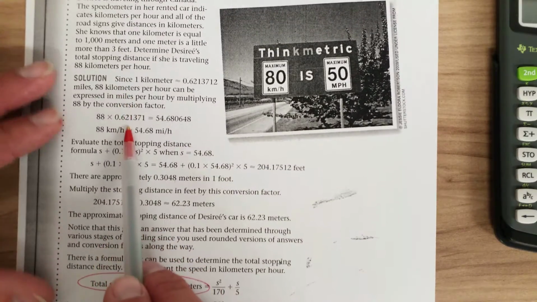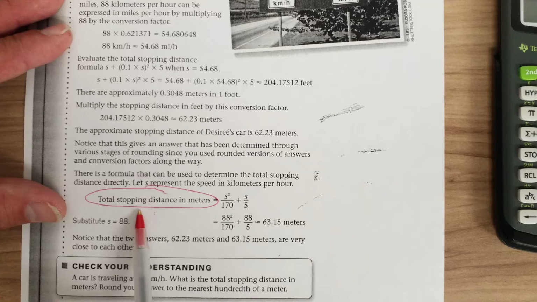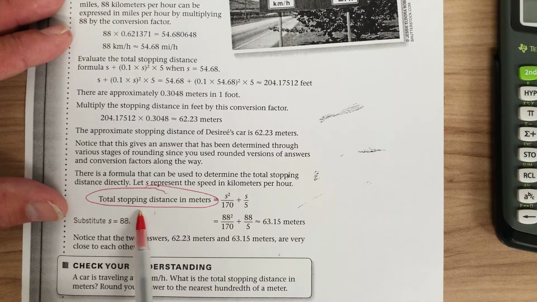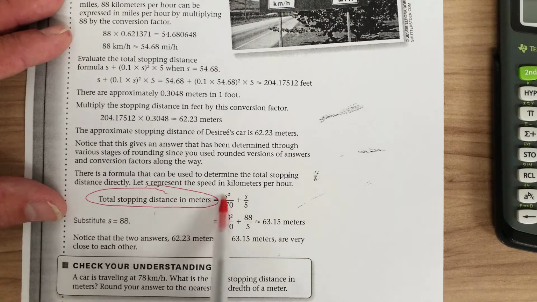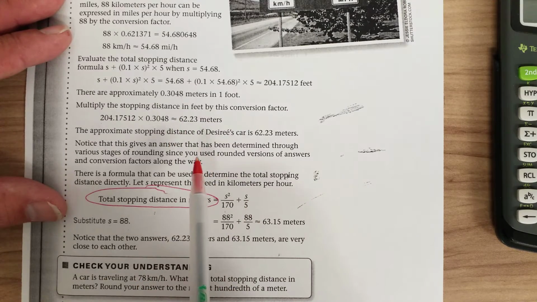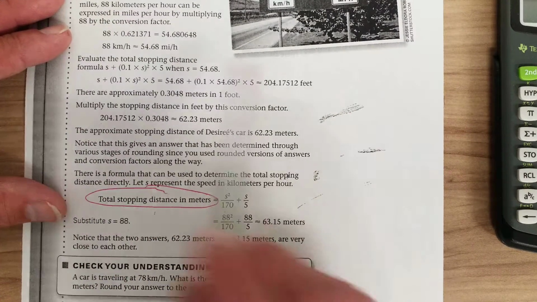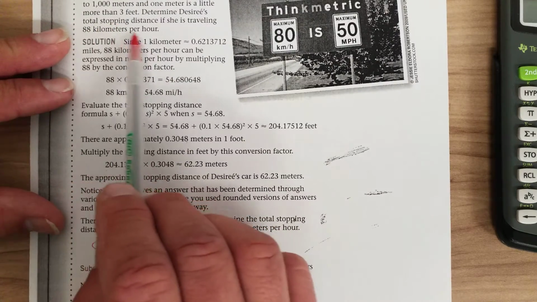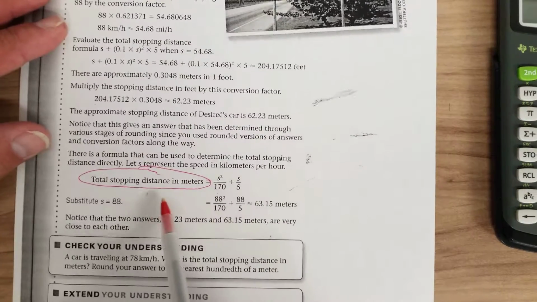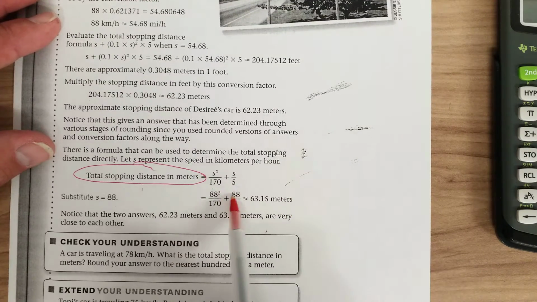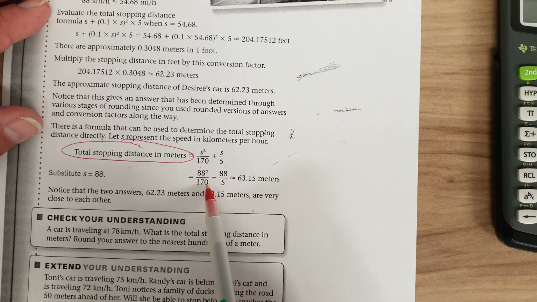Well, we're going to skip through this because what they have given us is, if you're given meters, then your total stopping distance in meters is this formula here. Your speed to the second power divided by 170 plus your speed divided by 5. So if she's traveling at 88 kilometers per hour, right there, she's traveling 88 kilometers per hour. So we can find her distance in meters by using this formula. So you plug in the 88 squared divided by 170.